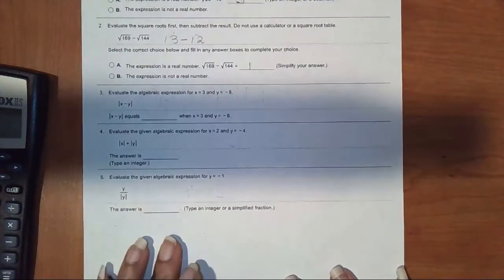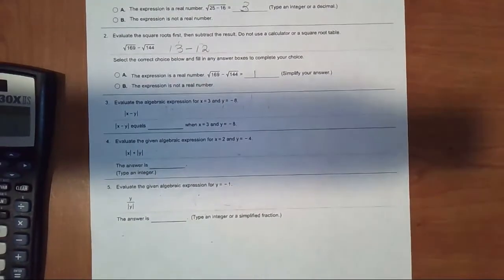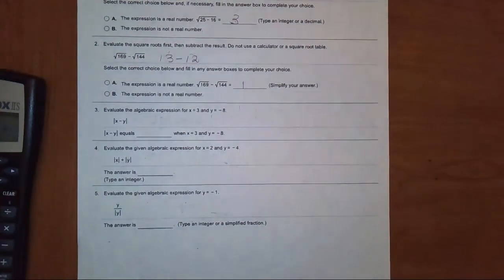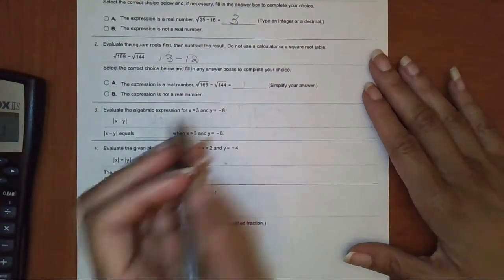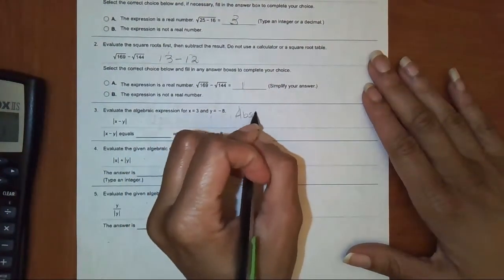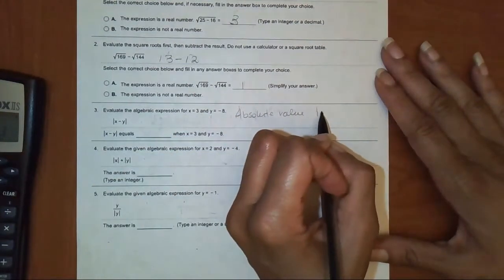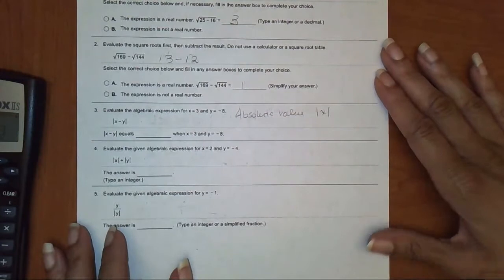Okay? Then we're looking at the absolute value problem. So what is the absolute value? The absolute value is basically the two straight lines with something in between.